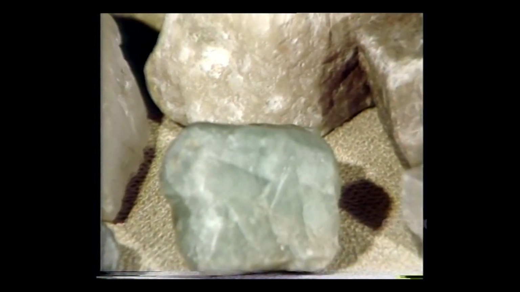In one of our previous programs, we explained the physical properties of minerals and demonstrated how minerals of reasonable size can be identified with these properties.